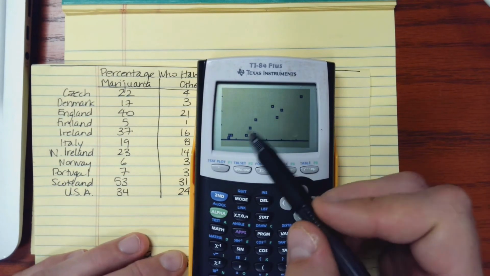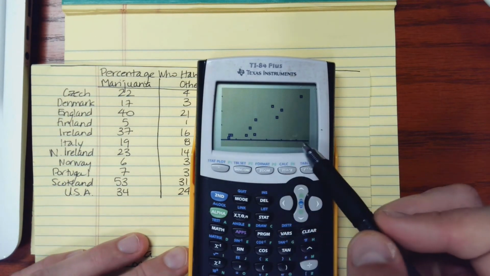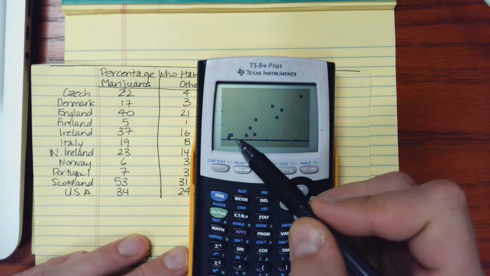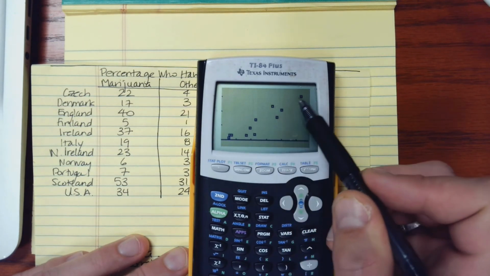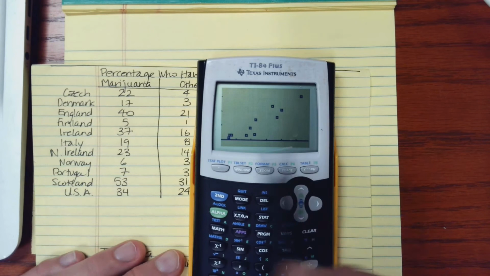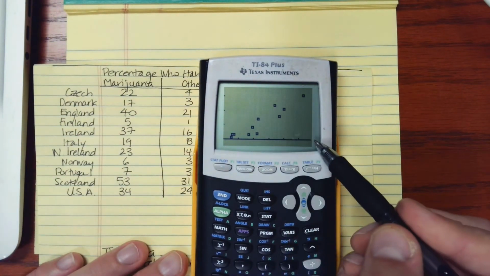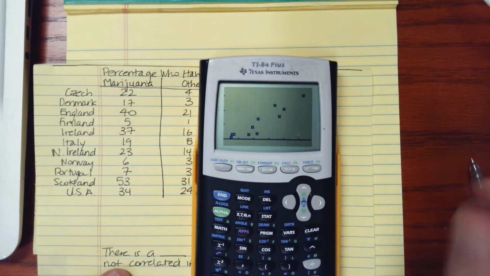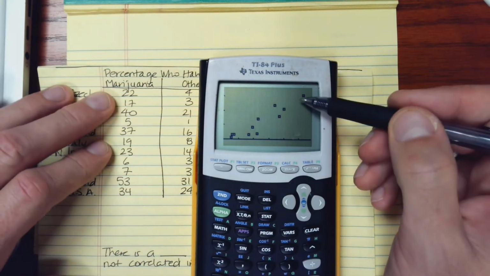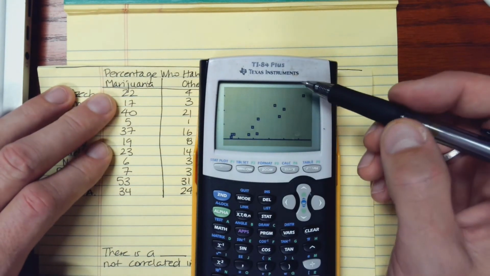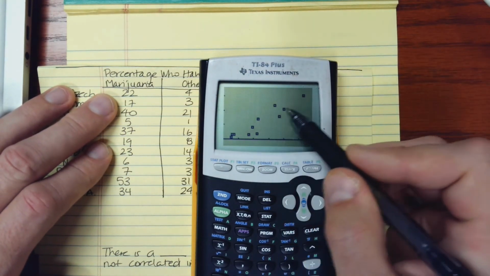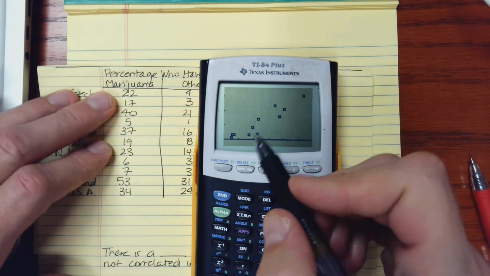So what are we seeing here? As I go from left to right, I'm seeing an upward trend. So that indicates that there is a positive association. So as marijuana use increases by country, as the percentage of the population who have tried marijuana increases, so does the percentage of the population who have used other illegal drugs. Those things rise together. So there's the positive association.